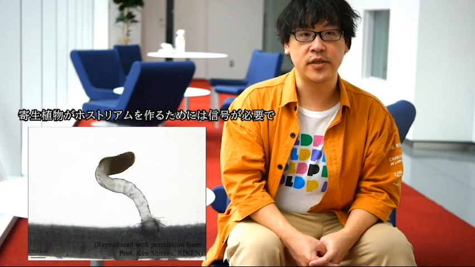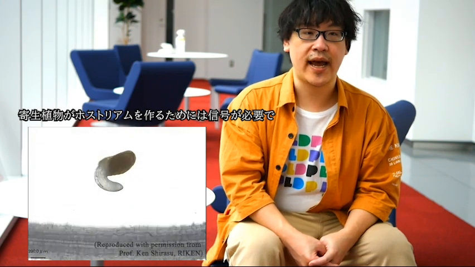For the plant to form a haustorium, it needs a signal, and this signal actually comes from a host plant. This signal is a quinone compound that the host plant produces. Once the parasitic plant recognizes these molecules, it will begin differentiating its root into a specialized feeding structure.